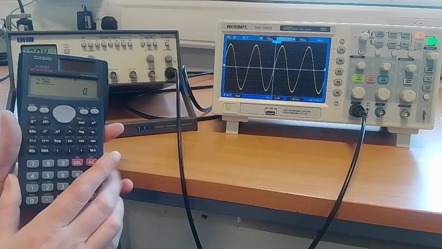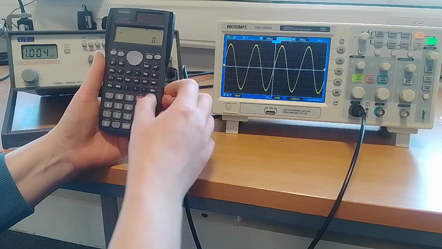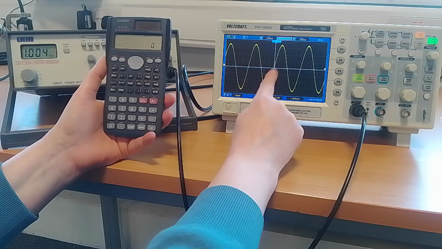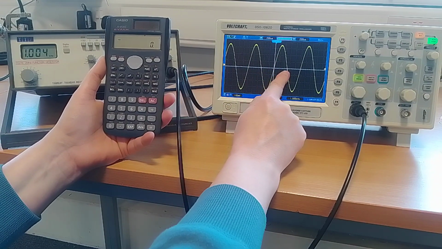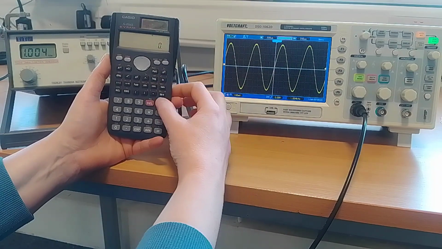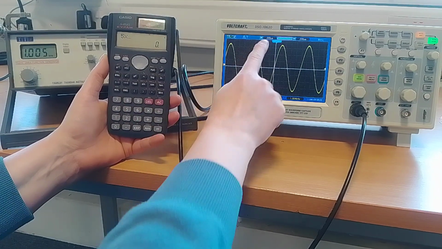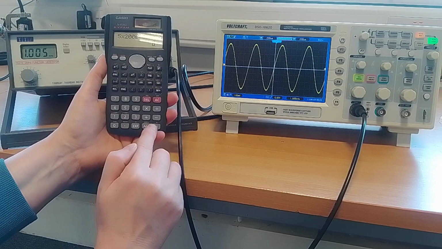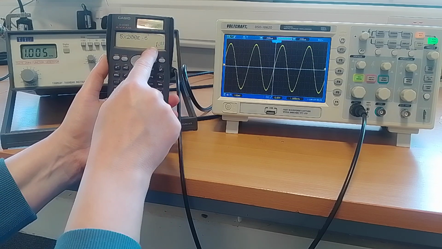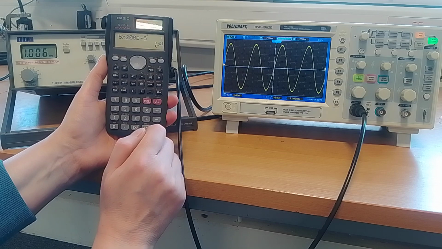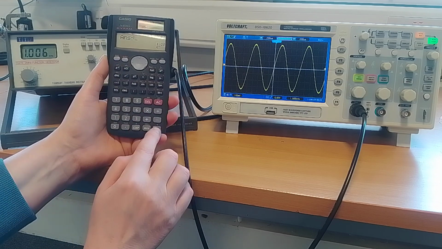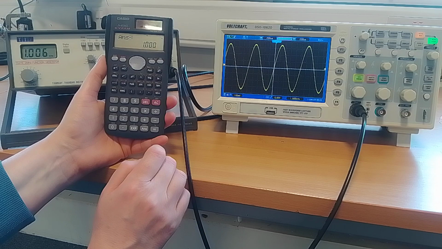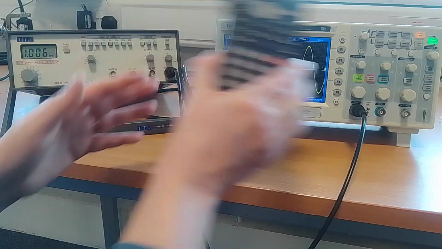So 1000 hertz. Going from here where it crosses through, I've got 1, 2, 3, 4, 5 full boxes. 5 boxes. My time base is 200 microseconds, so that's 1 times 10 to the minus 3, 1 millisecond for a periodic time. 1 over that gets me 1000 hertz. So that is a kilohertz.